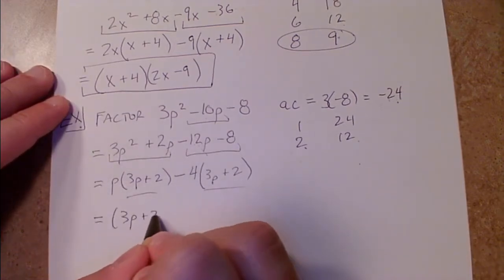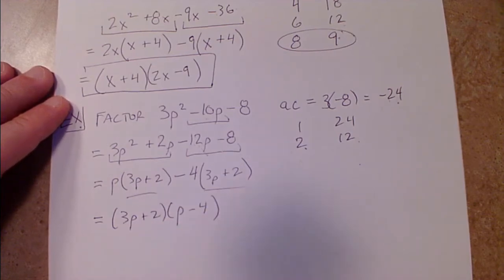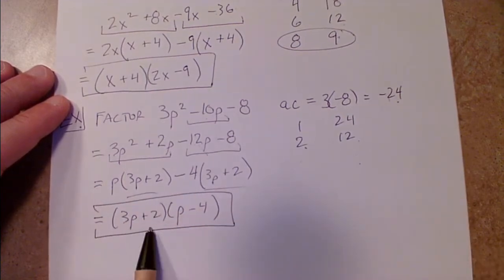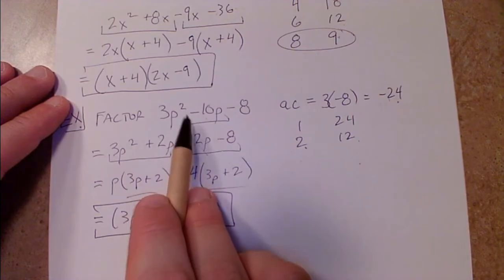I can pull out 3p plus 2, and I'm left with p minus 4. And once again, you should check your answers. FOIL this out. Make sure you get the trinomial that you were given in this problem.